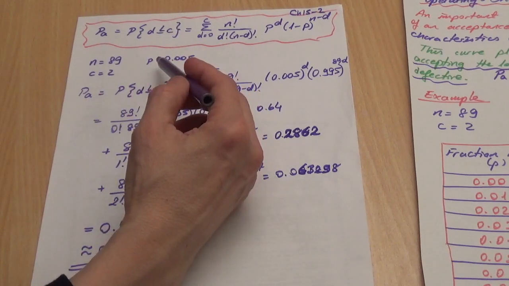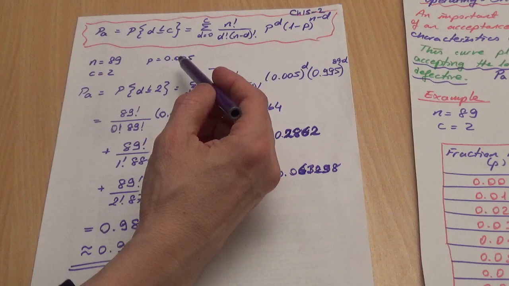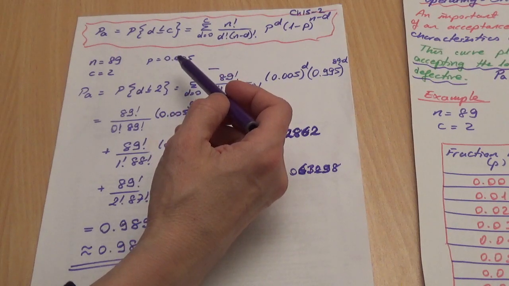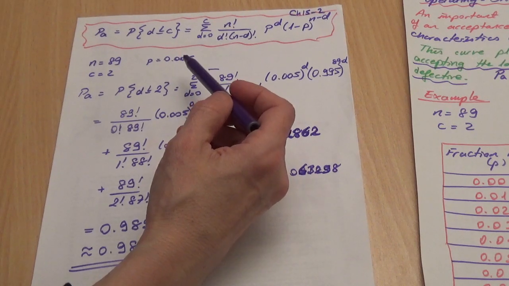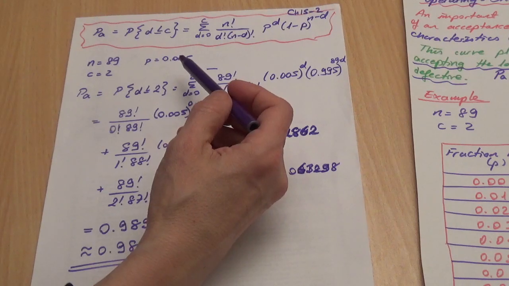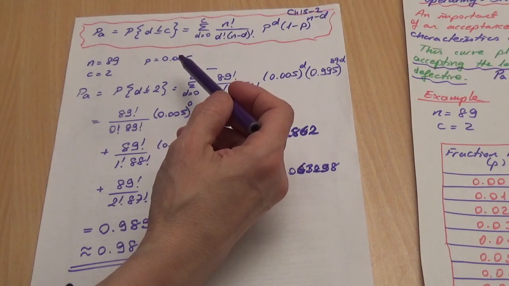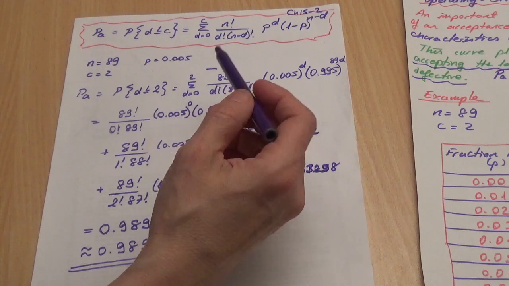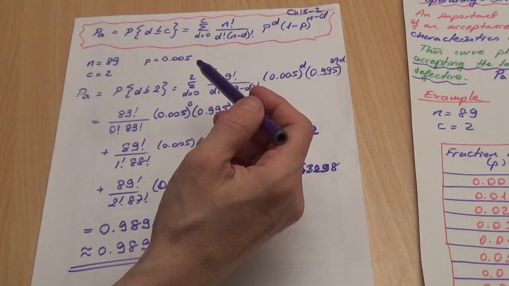And we take different numbers as p. Because we don't know the fraction defective of the lot the company is sending us, we need to assume that the fraction defective may change from 0 to, let's say, 0.09. And above that, we wouldn't like to accept it as a customer.